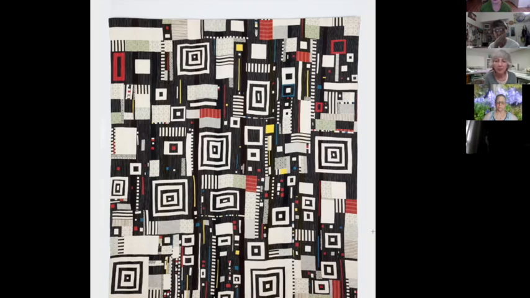Anna, why don't you go next? Pick an element. I'm picking texture. Go for it. Even though you're looking at a picture and it looks flat, it looks like there's so many different fabrics with so many different patterns in it that it feels very textural to me.